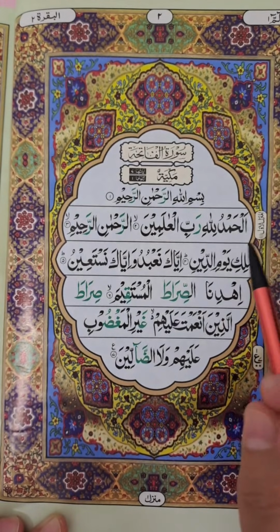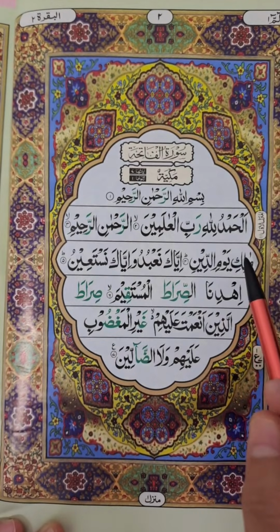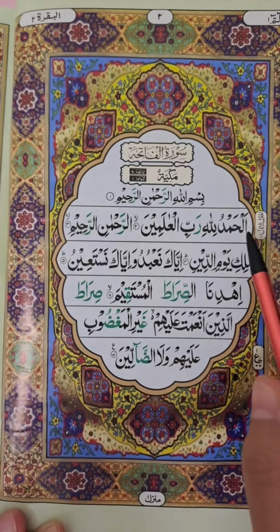Let's read one more time. This time I will be reading it inshallah slowly, word by word.